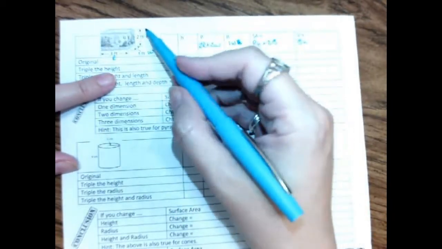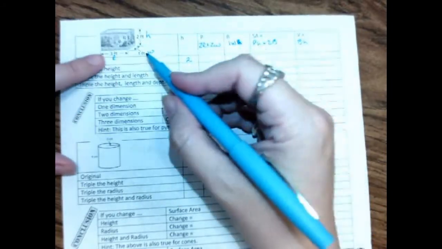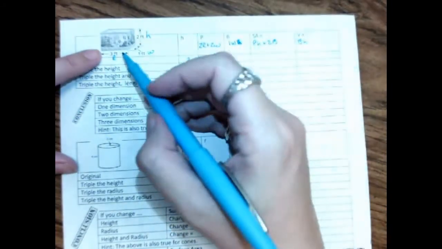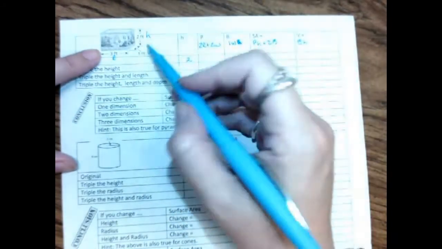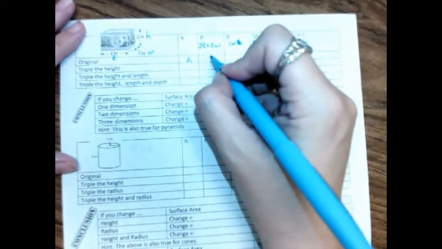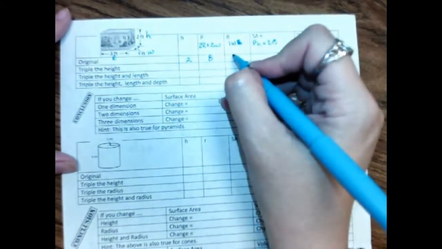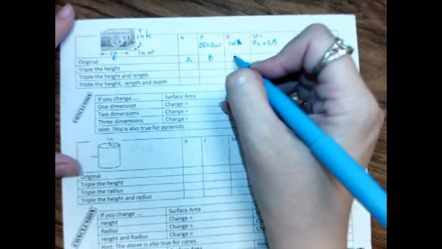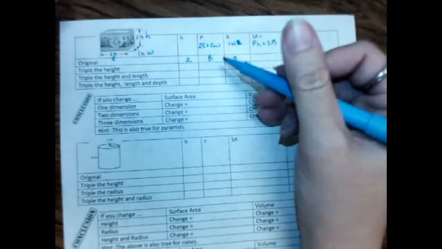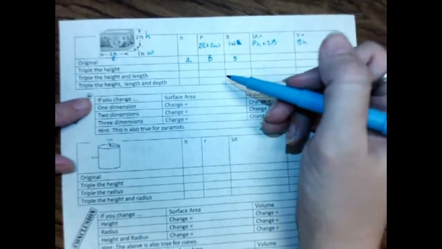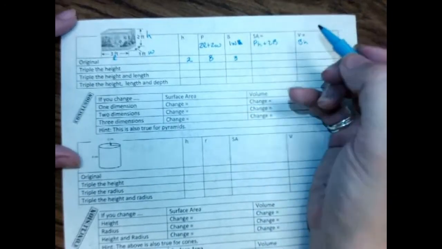The height is 2. And then go ahead and figure out what the perimeter is. 2 times 3 plus 2 times 1. I get the perimeter is 8. And the area of the bottom is 3 times 1 is 3. So you're going to have to calculate this for each one of these. Pause the video, go ahead and calculate these, and then write them down.